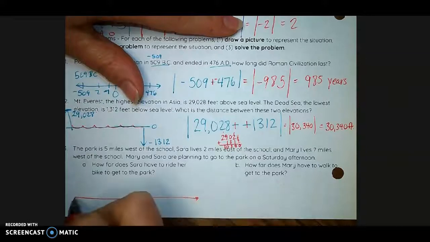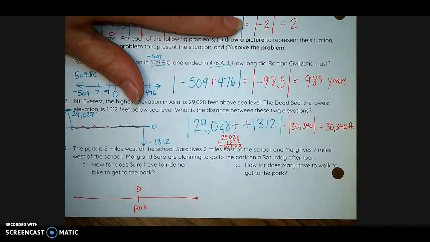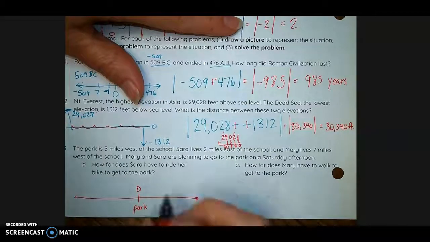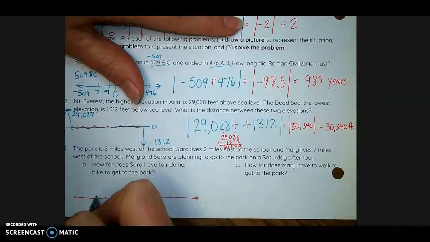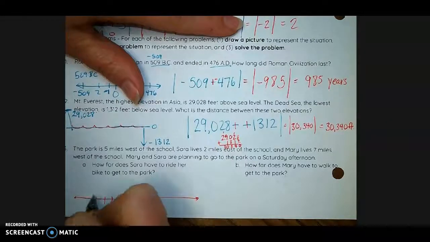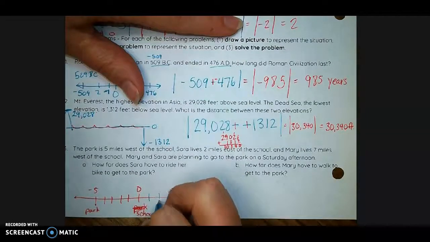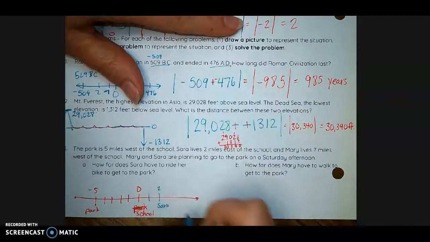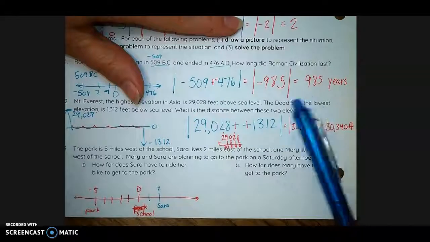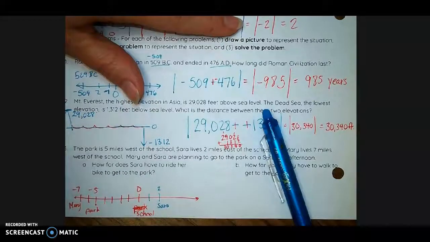So we're going to put 0 on our number line. That's going to be the school, because we keep talking about 5 miles west and 2 miles east. So 5 miles west, 1, 2, 3, 4, 5. 5 miles west of the school is the park. And Sarah lives 2 miles east of the school. And Mary lives 7 miles west of the school. So Mary lives pretty close to the park.